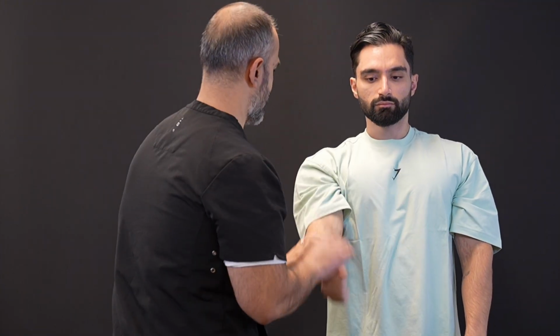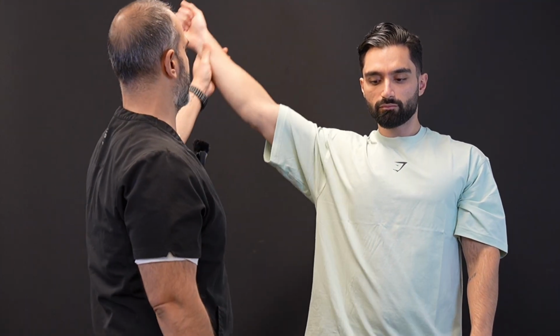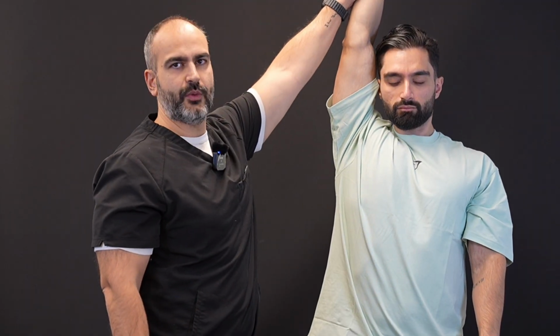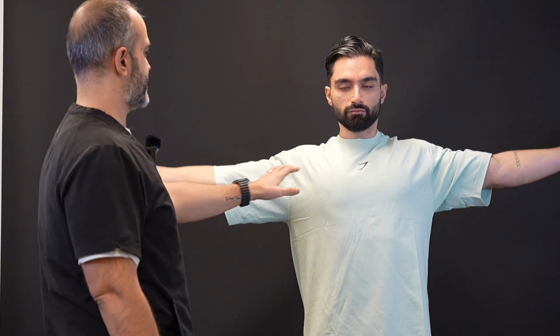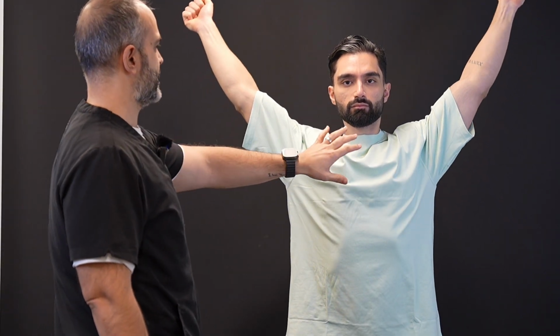So I'm going to come back down. We're going to work a little bit on the abduction as well, bringing the arm up, going all the way. Again, we're just trying to see how that shoulder moves. If you can do both sides together, we're trying to see, does one side move more than the other?